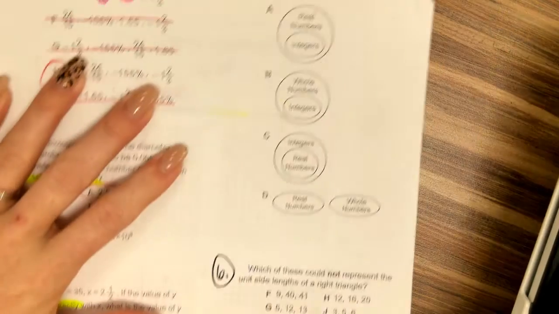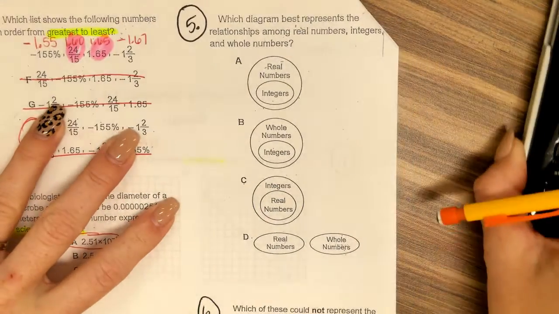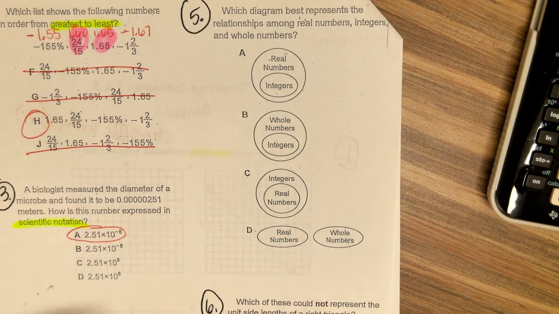I'm going to give you 1 minute to read it and answer it on your own, and let's see how you do. Remember the chart that I taught you guys. Everybody should be reading.